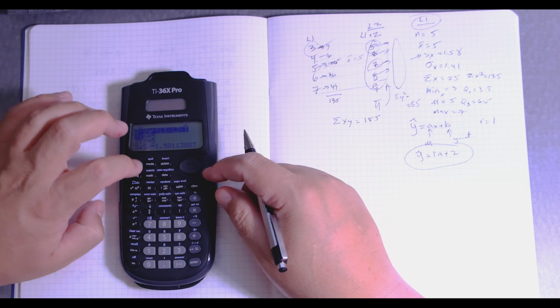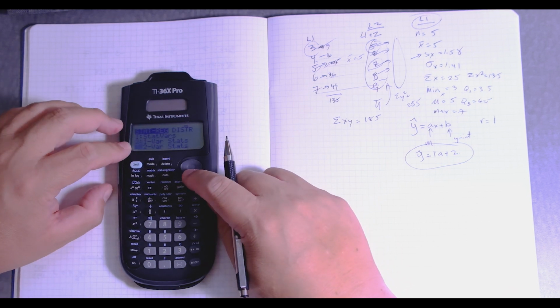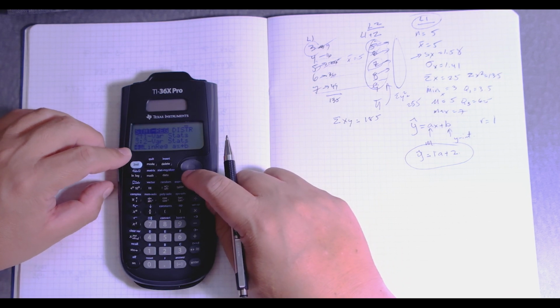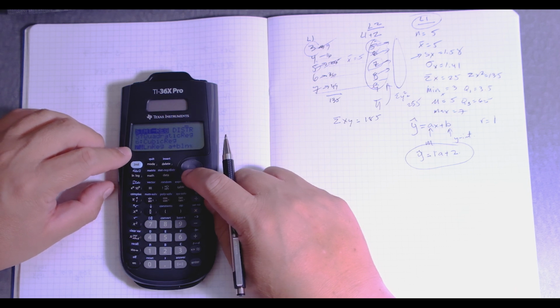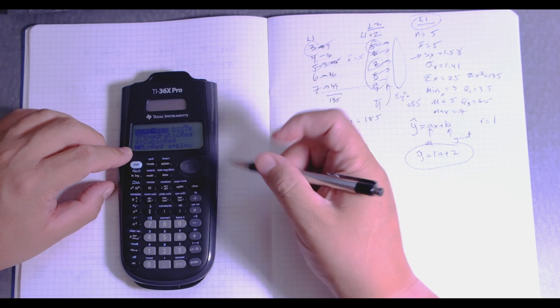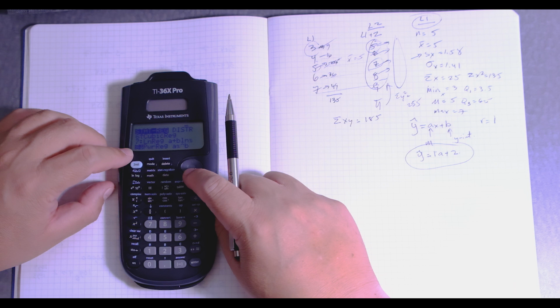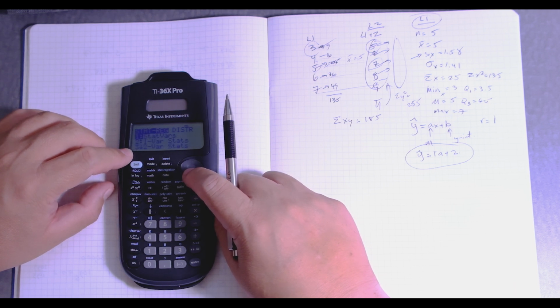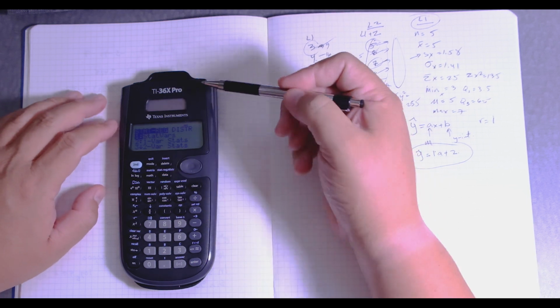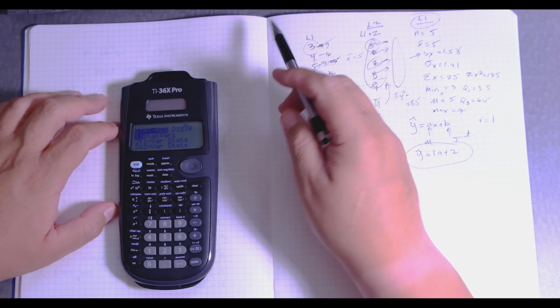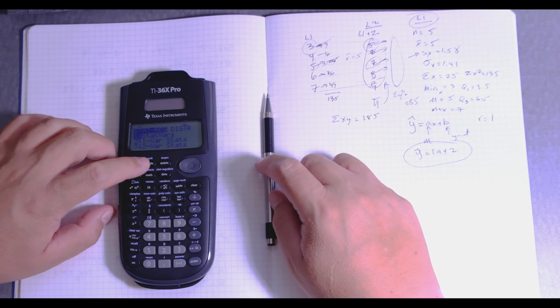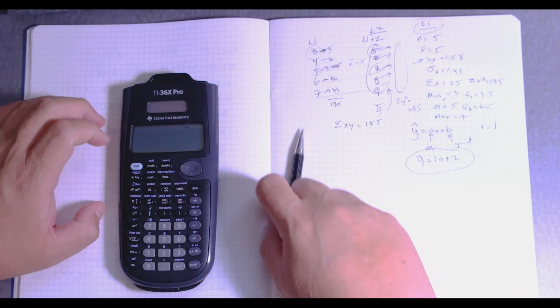If you press second stats, you can calculate the linear regression, quadratic regression, cubic regression, lin reg, natural log, power reg, exponential reg, and that's it. A lot. This is the pro version, by the way, which is different. And then let's quit. Okay.